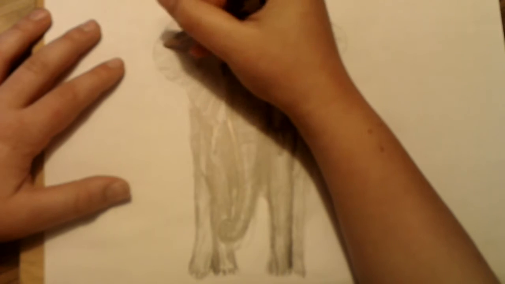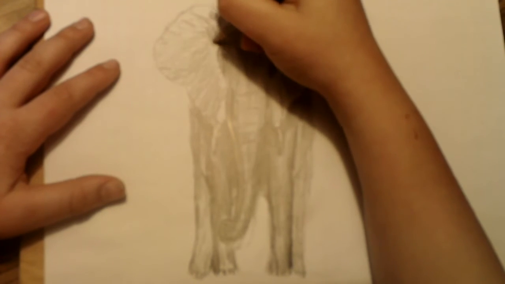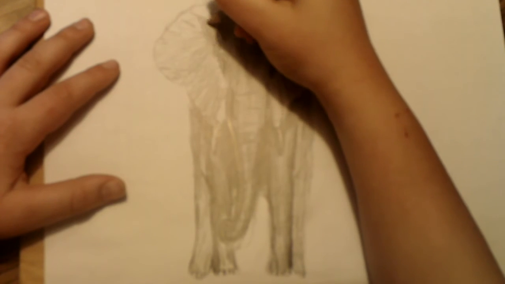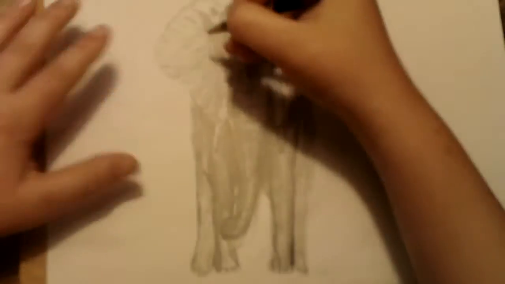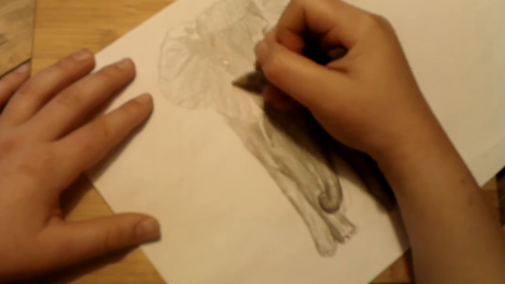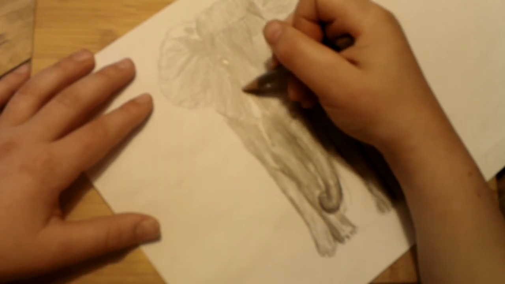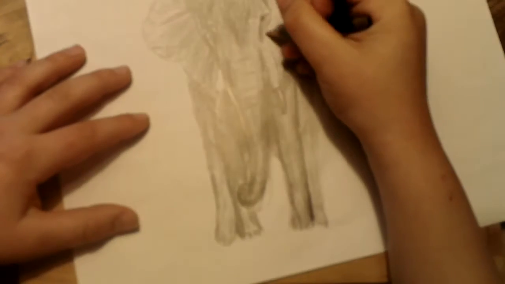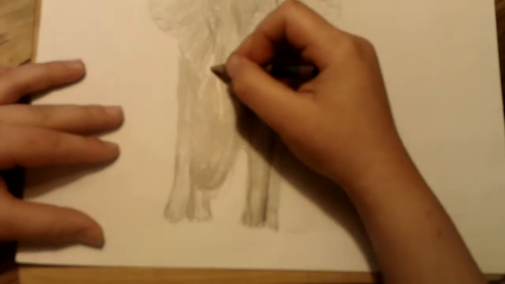So when I finished the ears, I started to shade those black lines a bit more so that there weren't black lines in the middle of the elephant. I did some minor detailing.